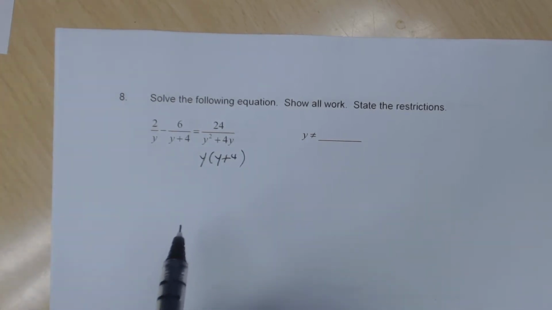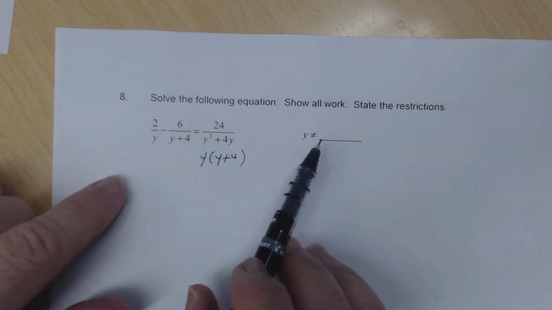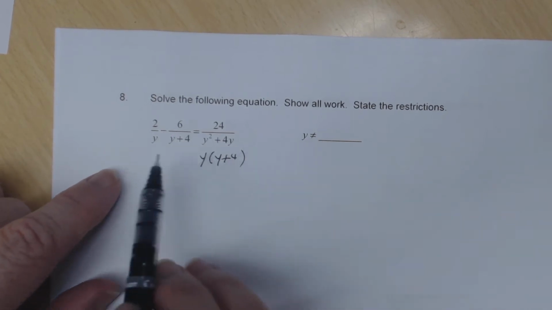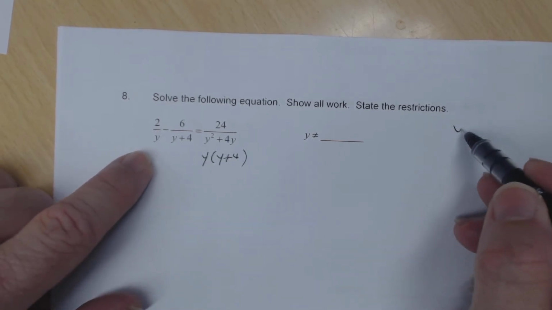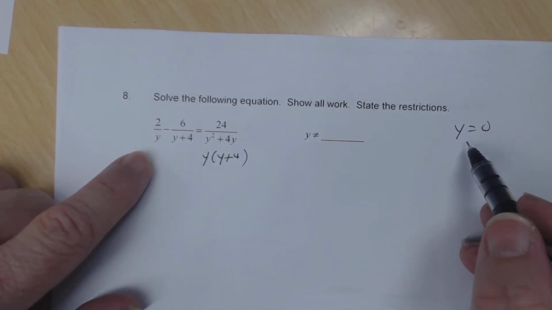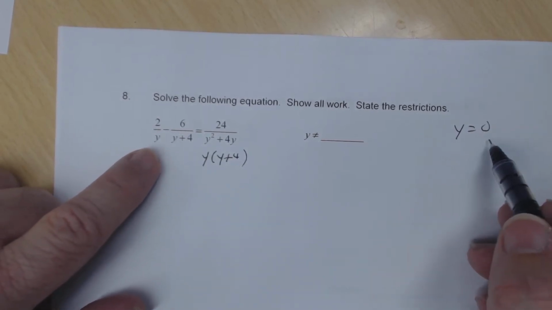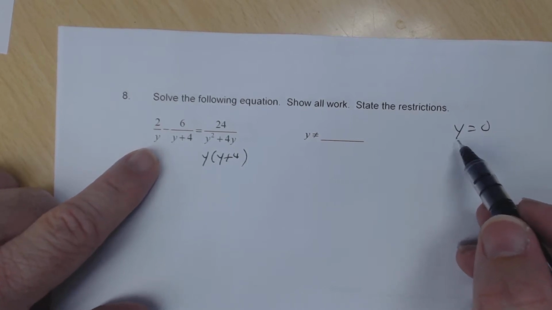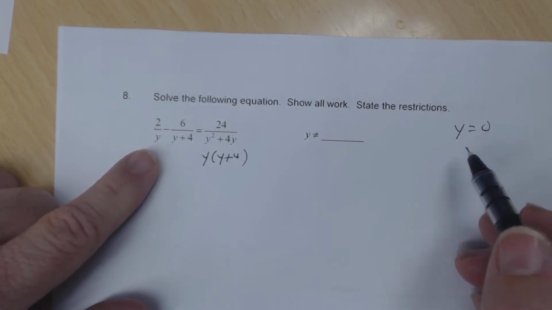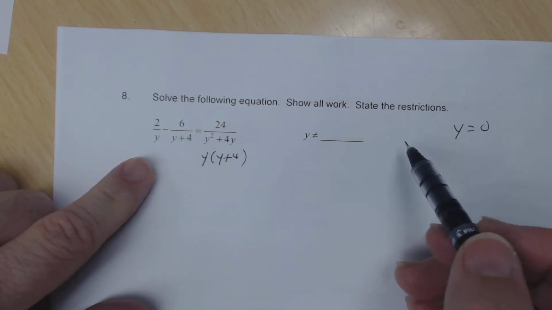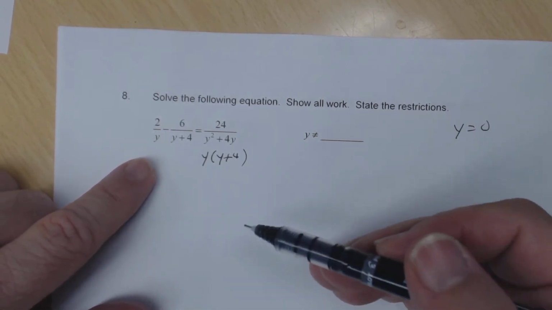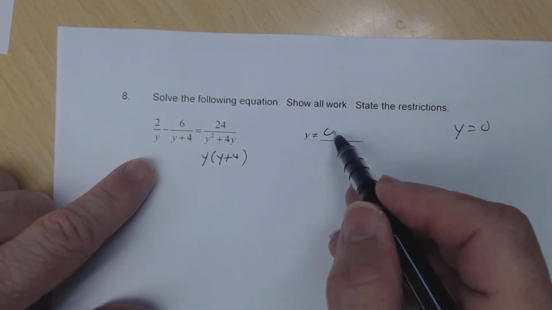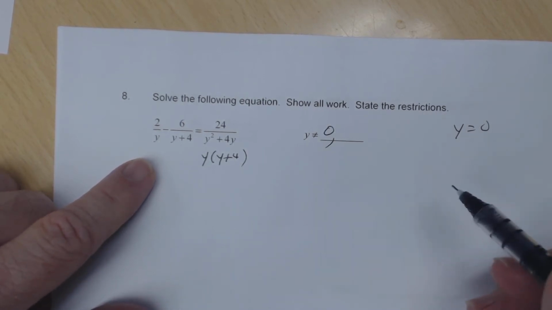Now before we find the LCD, let's talk about what y can't be. Look at all your factors. This factor is a y, and you set it equal to 0. So y is 0. When I plug in 0, 0 is in the denominator, and I can't have 0 in the denominator. That's undefined, so y cannot equal 0. That's one of my restrictions.